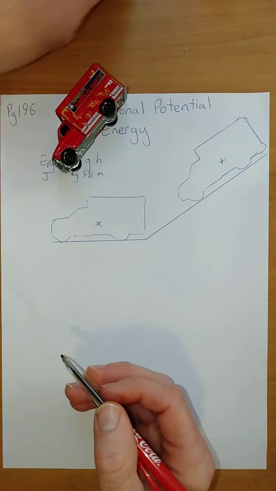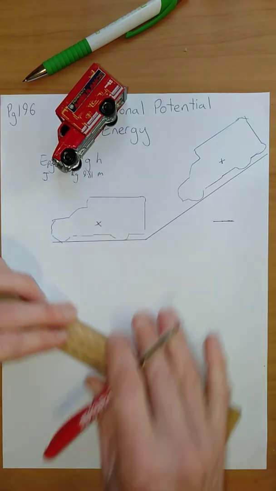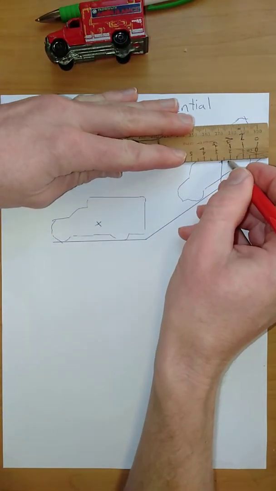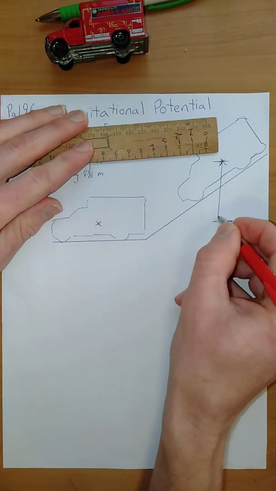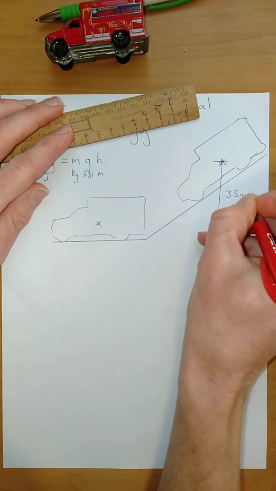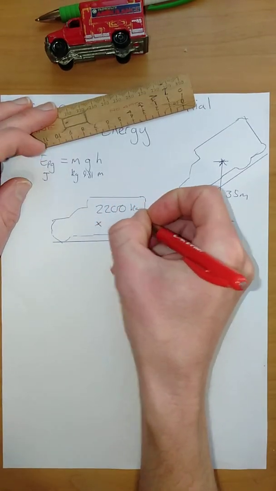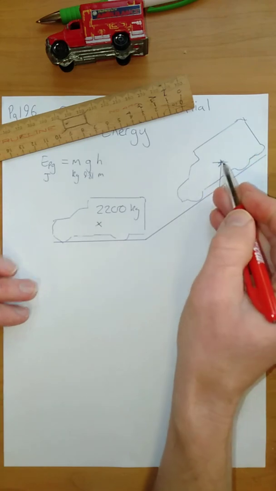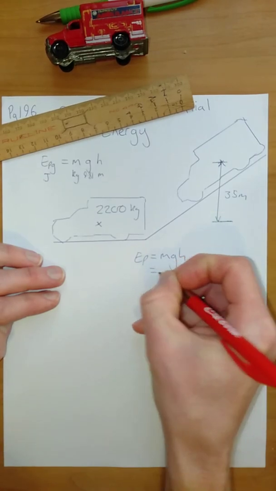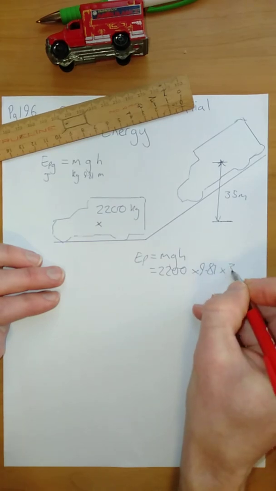We're interested in how much gravitational energy it has, which is exactly the same amount of gravitational energy as it loses when it does this transfer between these two spots. So we're interested in that height there, which turns out to be 35 meters. Okay, the mass of the truck is 2,200 kgs. And so we want to find out its gravitational potential energy here. Then we just go EP equals mgh, which is 2,200 times 9.81 times 35.